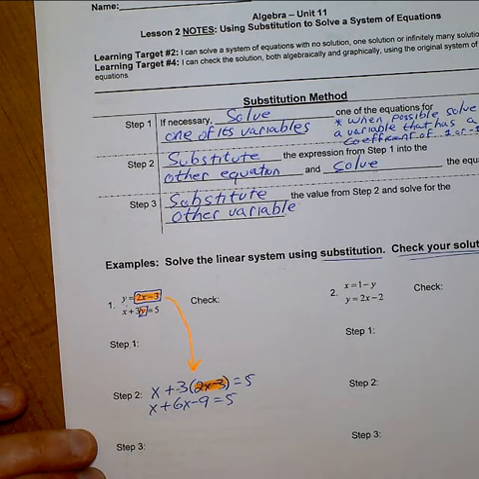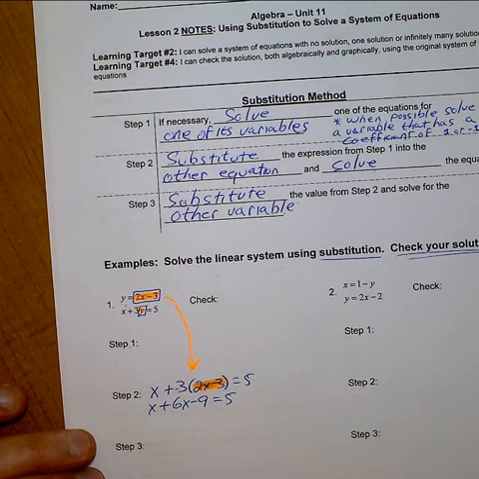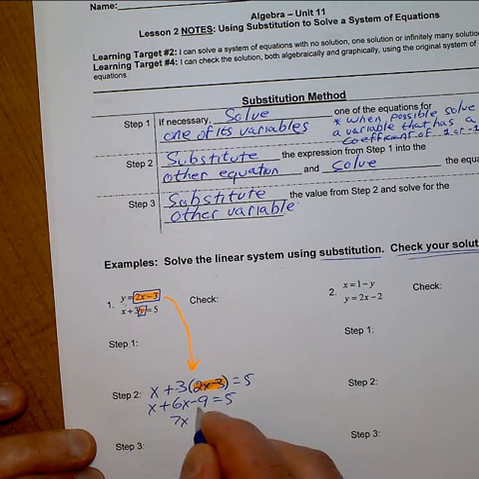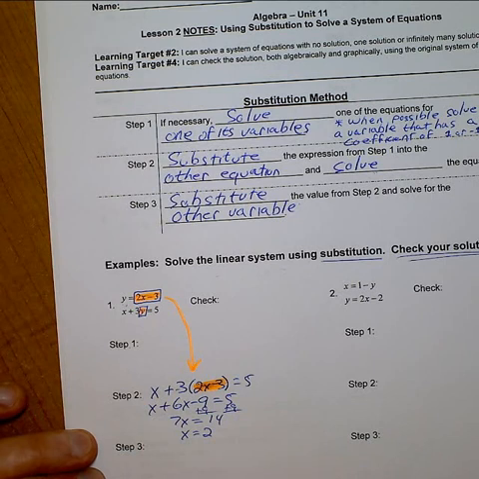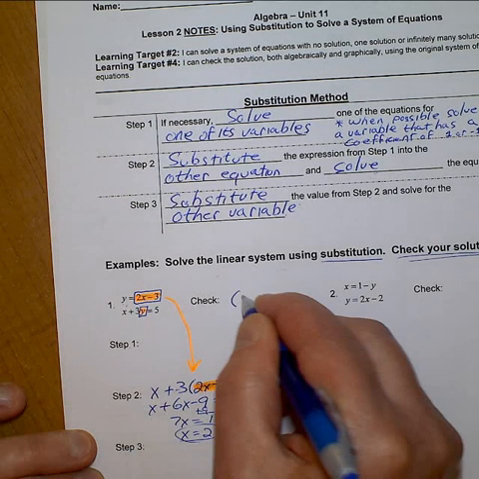Now we're just going to solve equations. So we're going to collect all the x's on one side. I got 7x over here. I'm going to add 9 to both sides. I get 7x equals 14. X equals 2. Okay? So now I have x equals 2. So my x is going to be 2. I'm going to check that later.